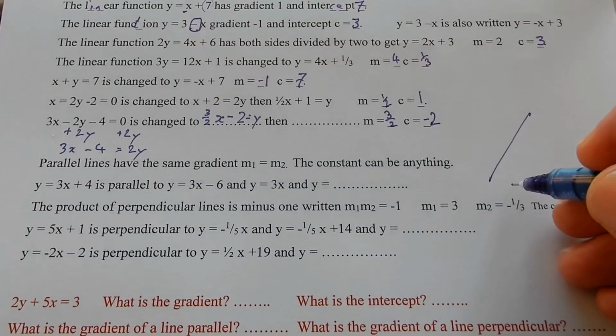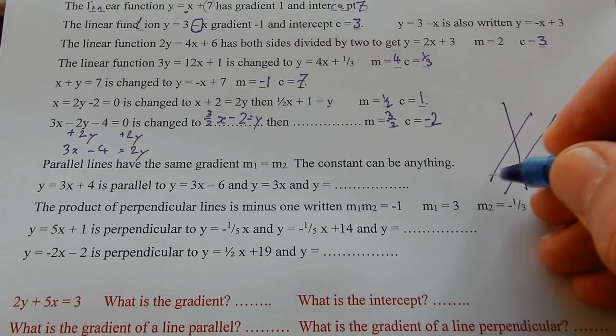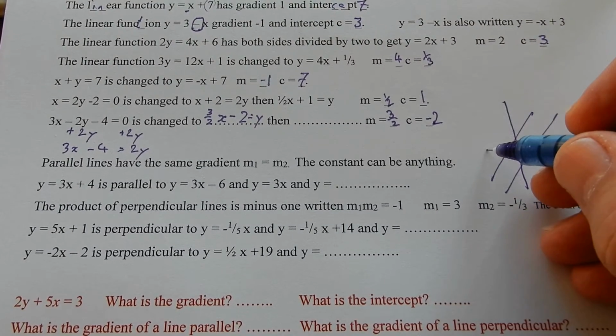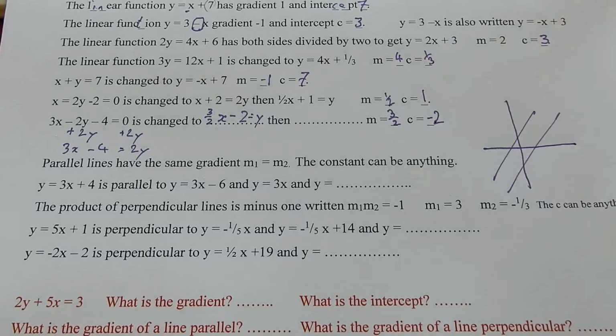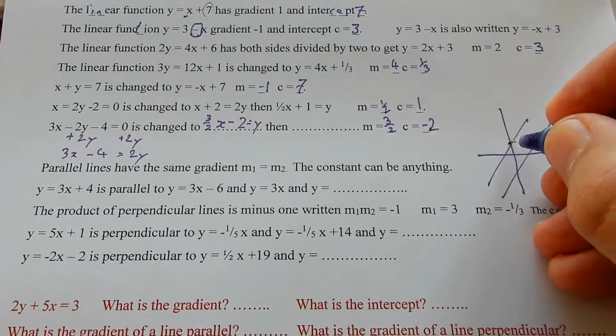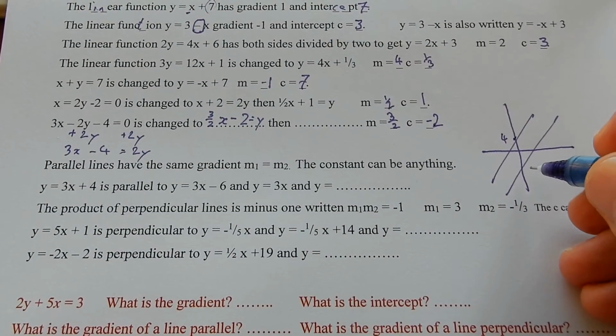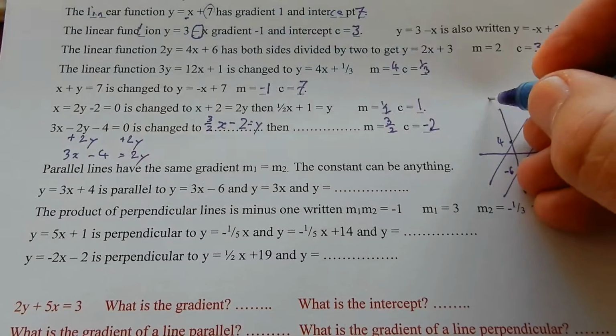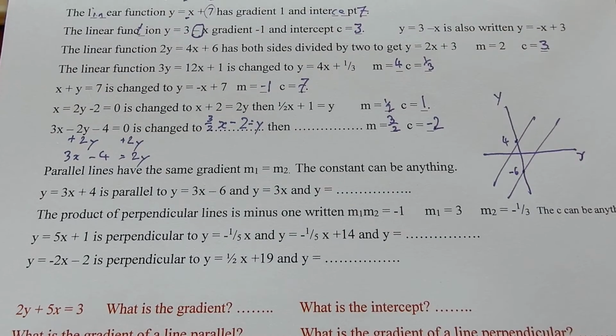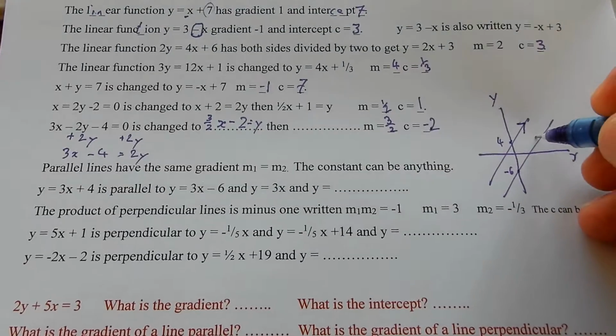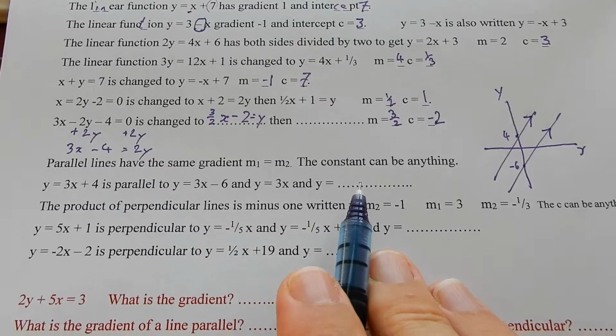They're going to look like that and like that. There's y, there's the x, and that one goes through at 4, and this one goes through at minus 6. They're parallel. Look, I'll put the arrows on. That proves they're parallel.